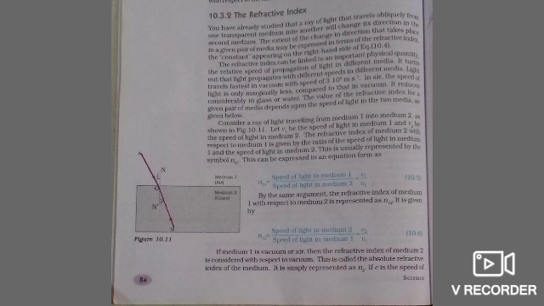Next, if you take n12, then we have to write it as the ratio of speed of light in medium 2 to the speed of light in medium 1. So n21 means speed of light in medium 1 by speed of light in medium 2. n12 means speed of light in medium 2 divided by speed of light in medium 1. So the value of refractive index for a given pair of media depends upon the speed of light in the two media.